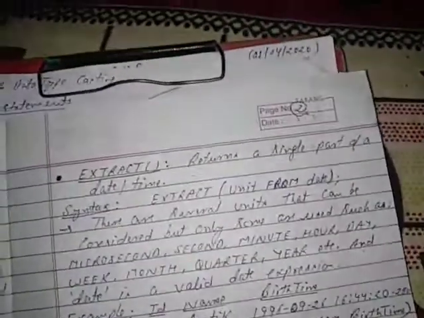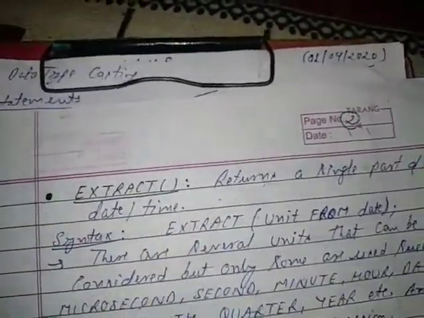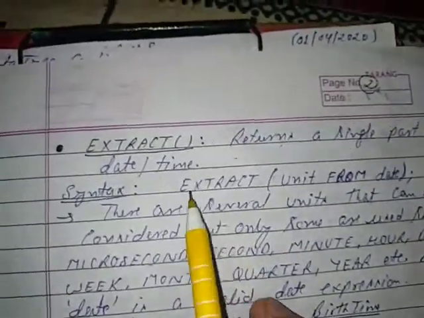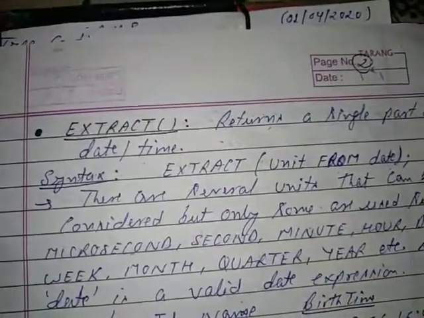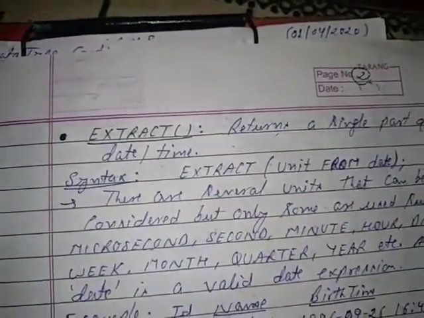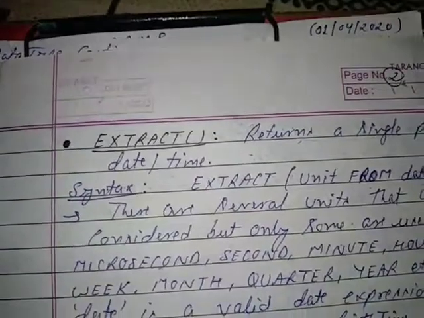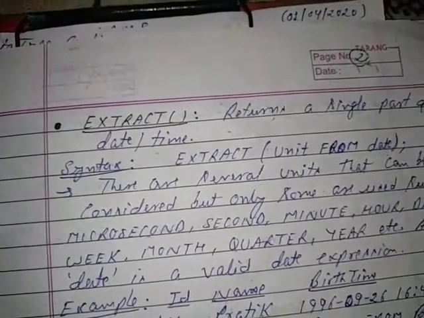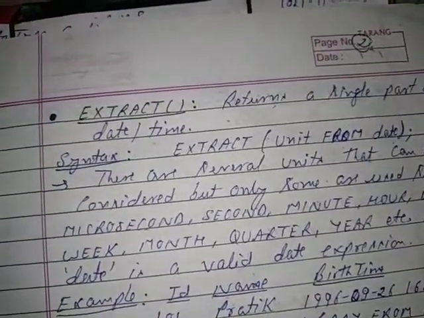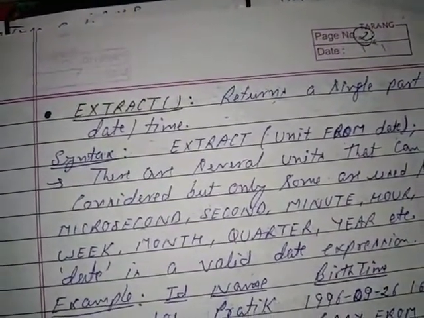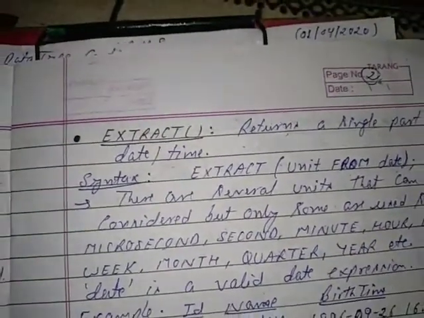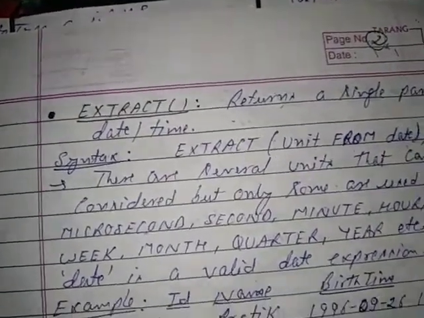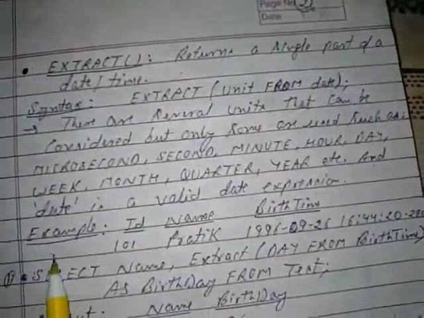The next function is EXTRACT. The EXTRACT function returns a single part of a date or time. The syntax is extract unit from date. We already know there are several units of time like microsecond, second, minute, hour, day, week, month, quarter, year. They are all different versions of time. Okay, so let's look at the examples.